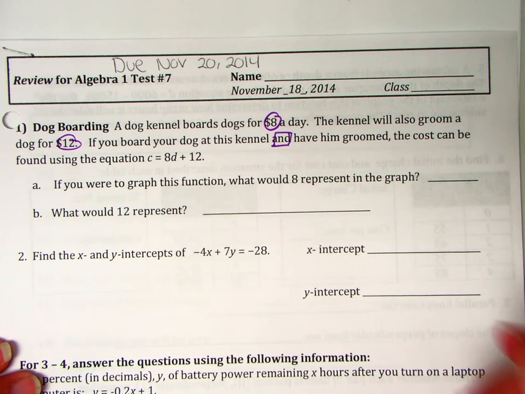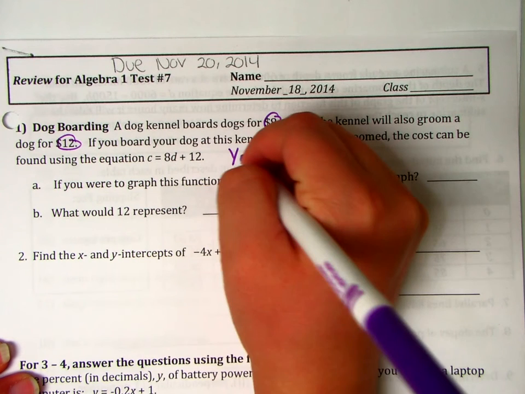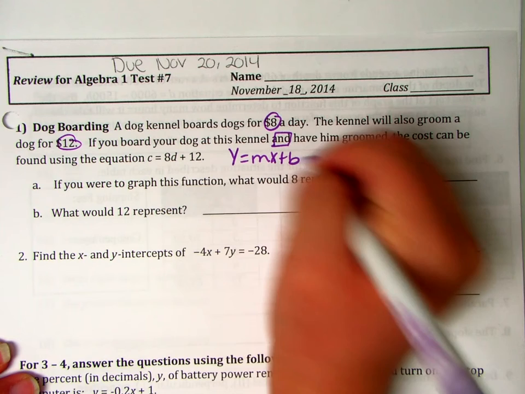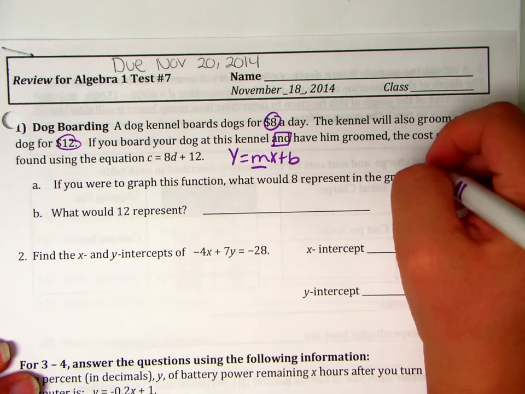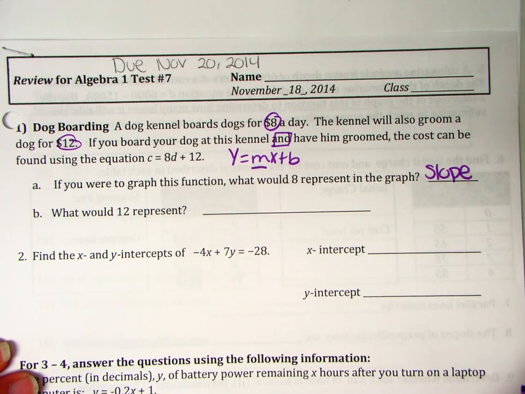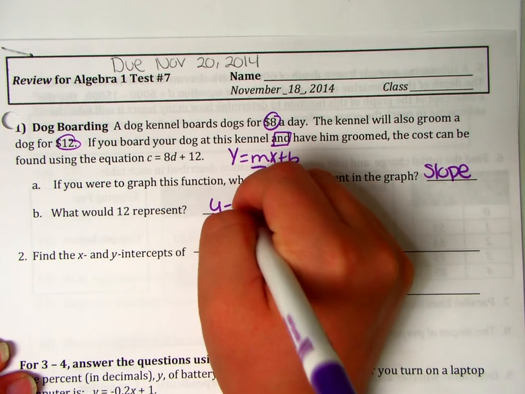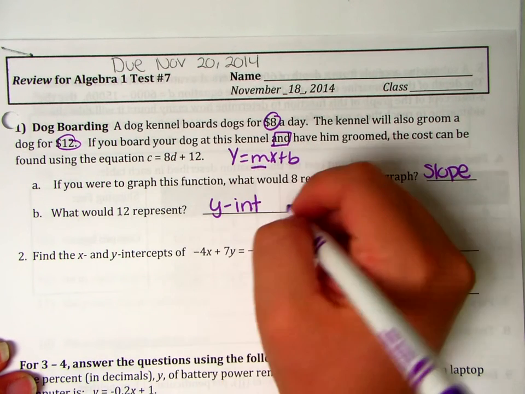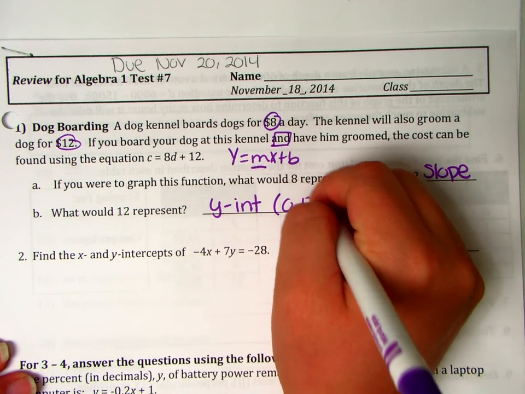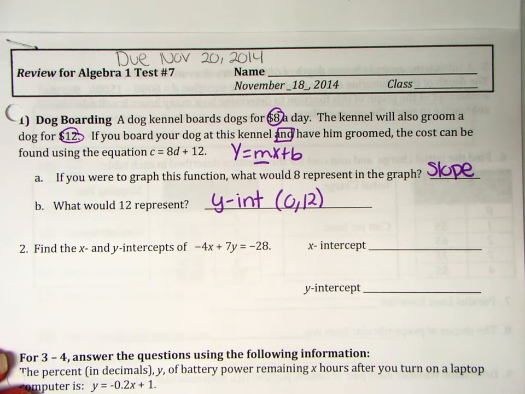Well, the 8 would be the number in front of the variable, which we know, because y equals mx plus b, is going to be our slope. What would the 12 represent? The 12 would represent the y-intercept, which is 0, 12. And that is only if you get the dog groomed. You don't board the dog at all. So those are your two answers, part A and B, for problem number 1.